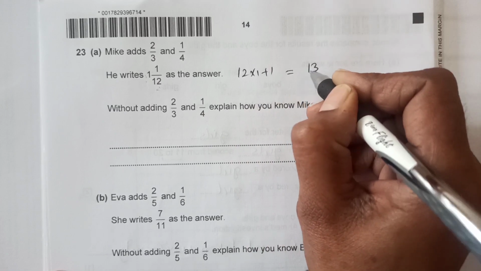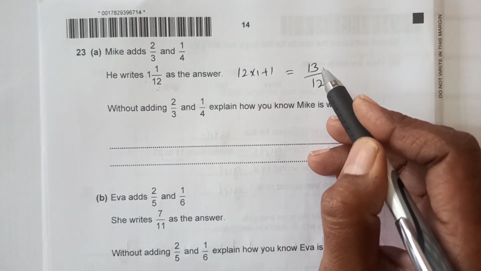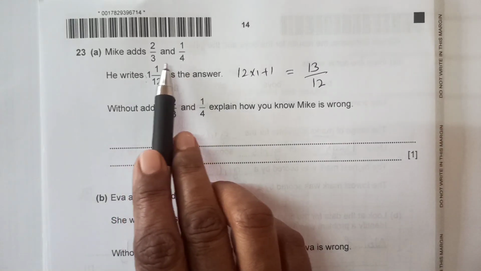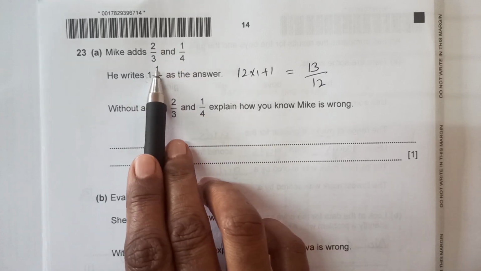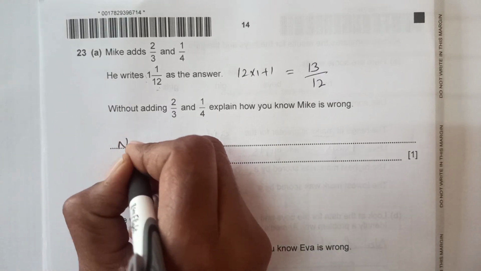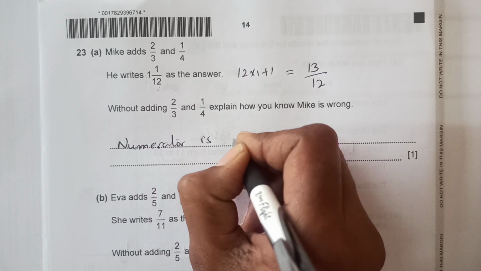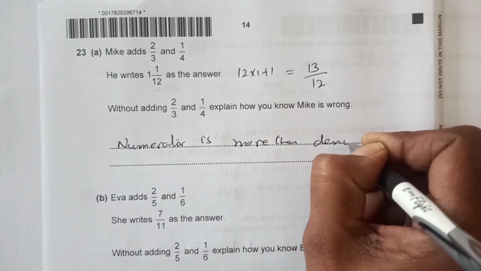So this is 13 over 12. Here the numerator is greater than the denominator, but if you add this, you see both the numerators are less than the denominator, so it cannot be a mixed fraction. So we can say that the numerator is more than the denominator.